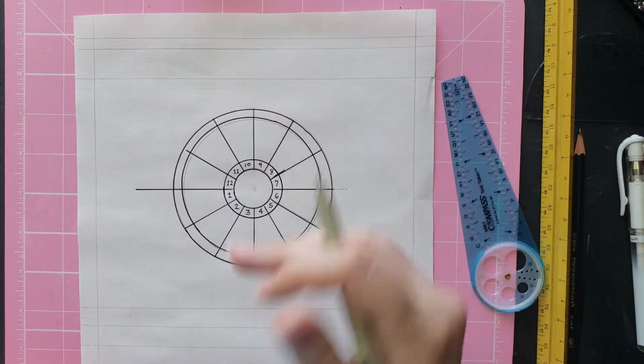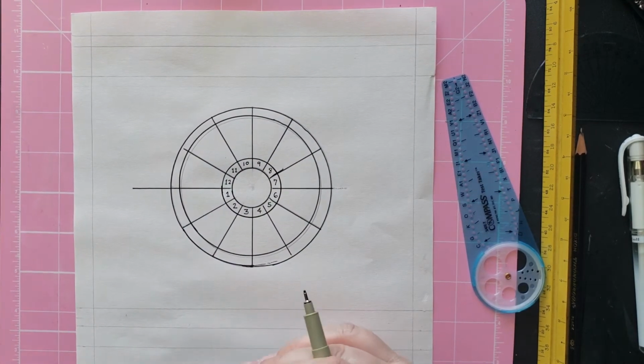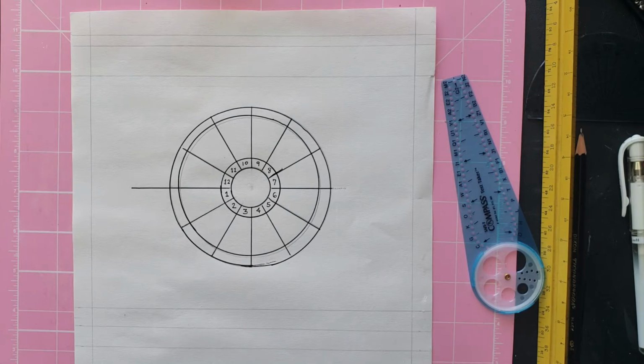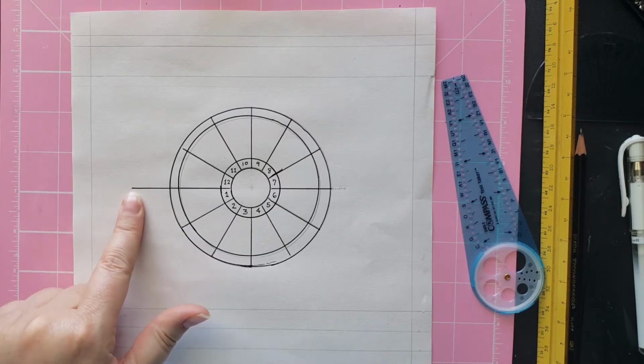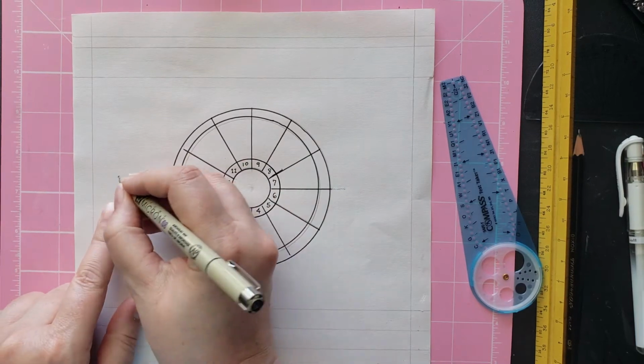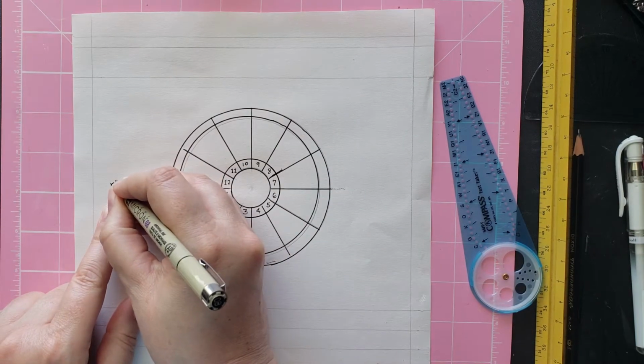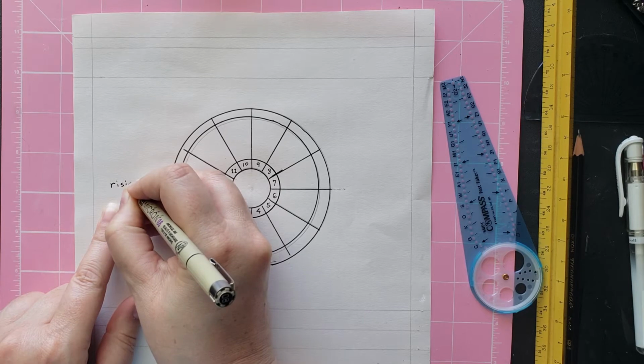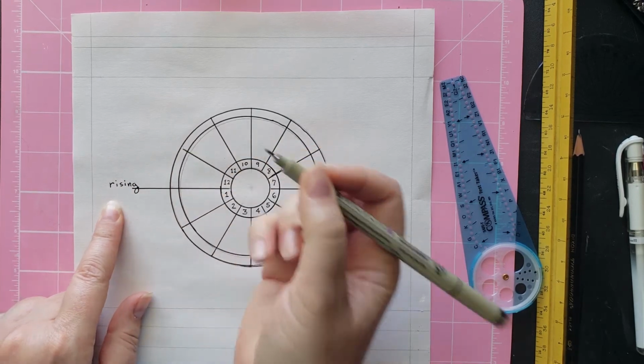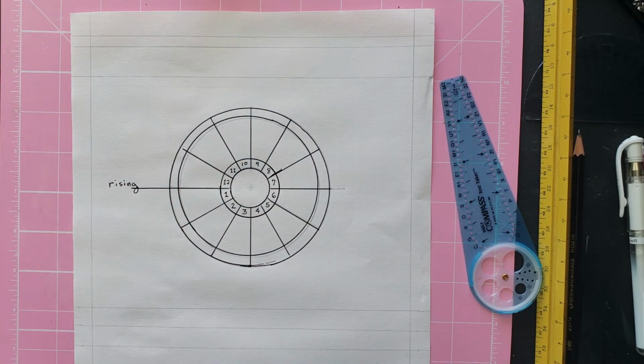I'd rather just read it from here. So one thing that confused me for a long time was the rising sign. It is the position on the horizon at the time of your birth. It's not the same as your sun sign, which is where the sun was at the time of your birth.